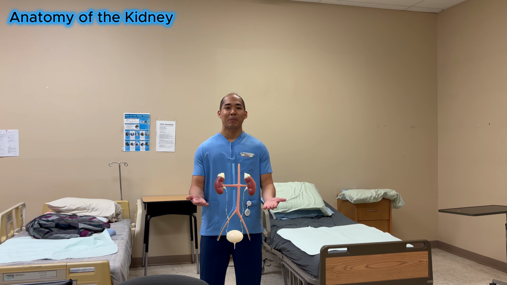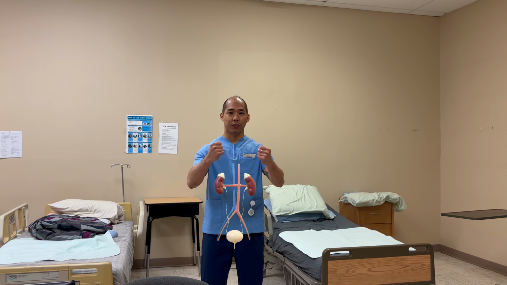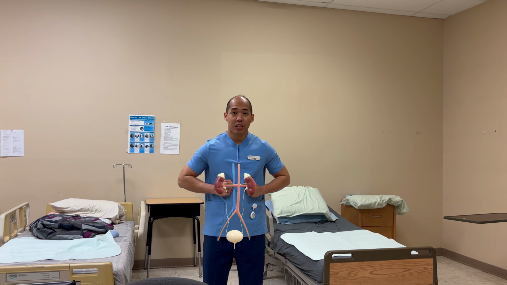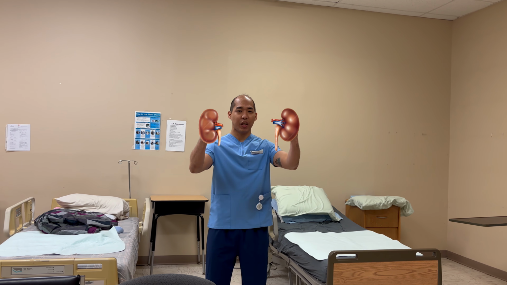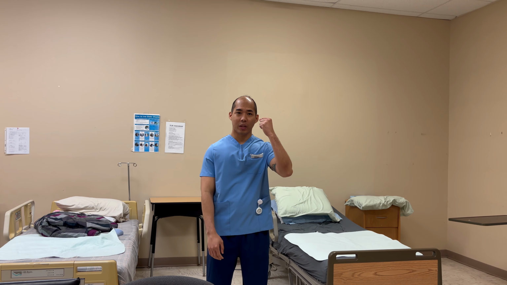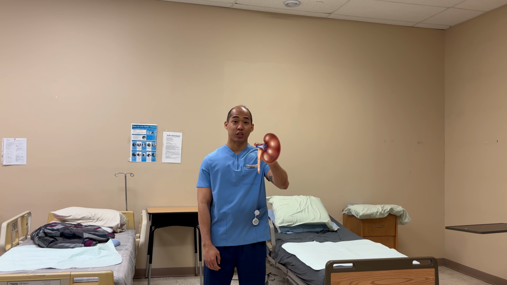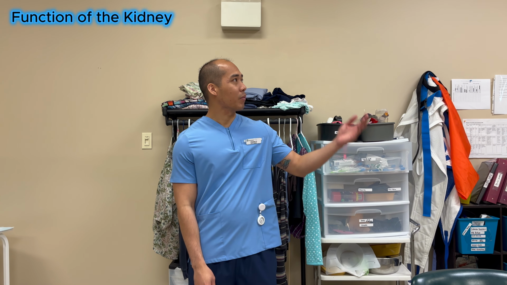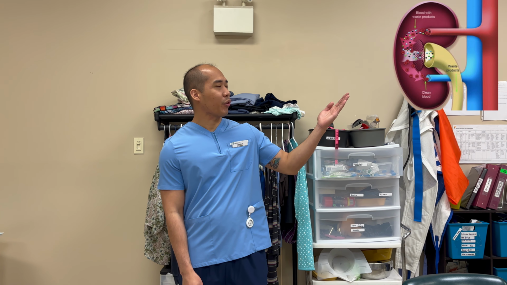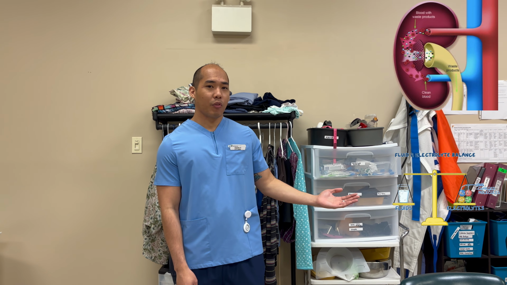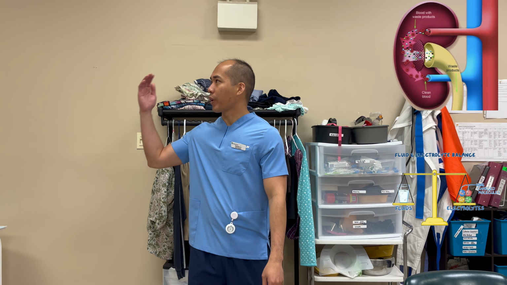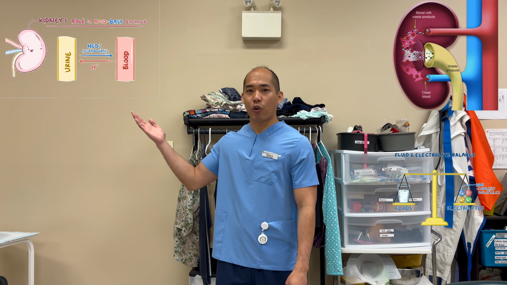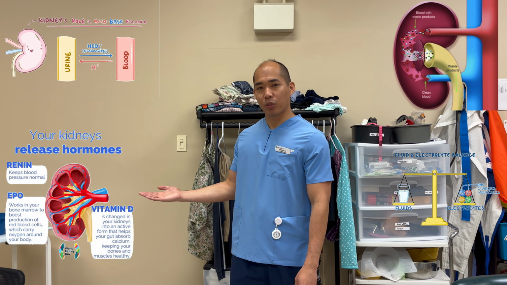Our kidney is a bean-shaped organ about the size of our fist that sits under our rib cage towards our back. Most people have two kidneys, a right and a left kidney, but some people live with only one kidney as long as it is functioning well. The functions of the kidney are to filter waste like urea and creatinine from our blood, regulate fluid and electrolyte balance like potassium, sodium, and calcium, maintain acid-base or pH balance, and produce hormones.